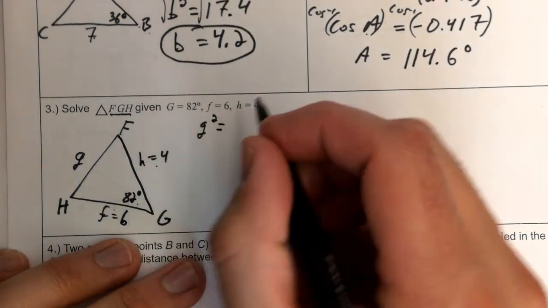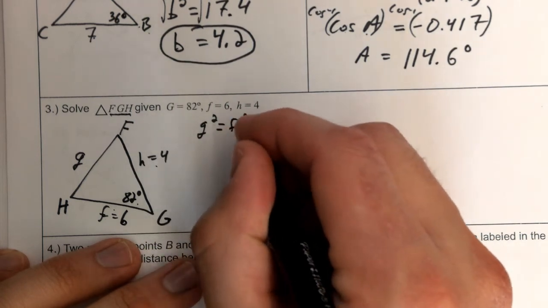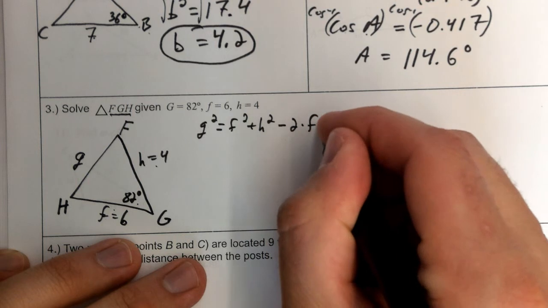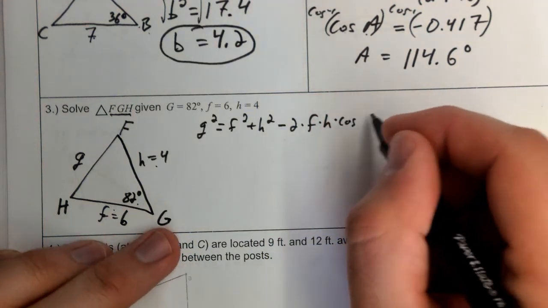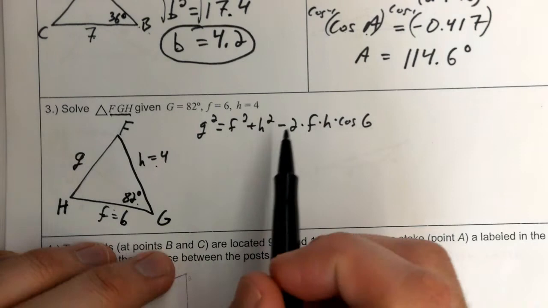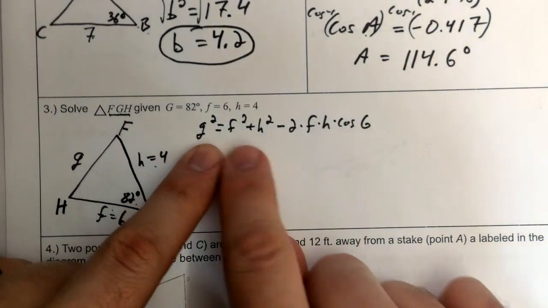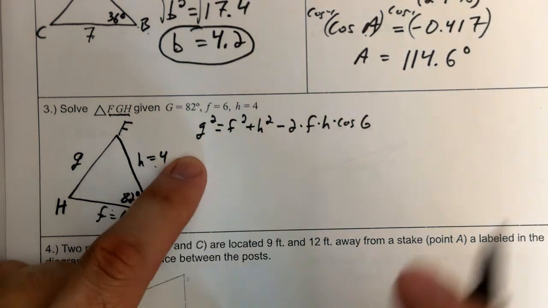G squared equals F squared plus H squared minus 2 times F times H times the cosine of G, okay? All I did is take the angle that I have, the opposite letter goes here, and the other two letters fit in here. It doesn't matter if I had gone F and then H or H and then F.